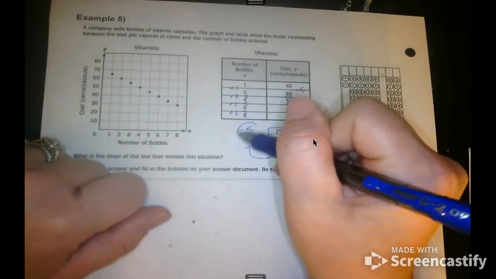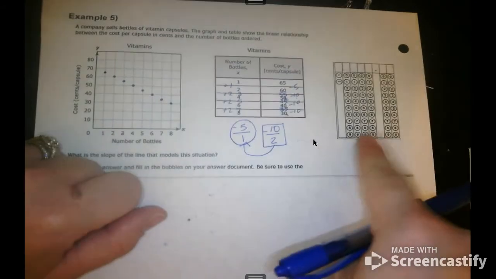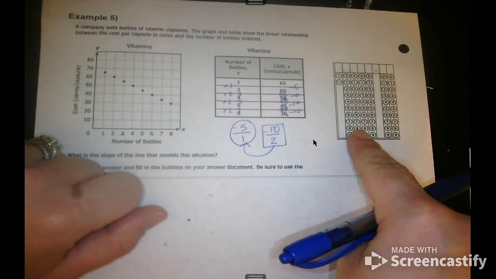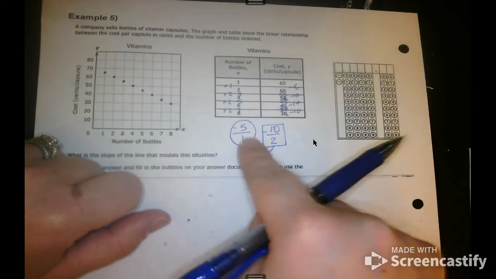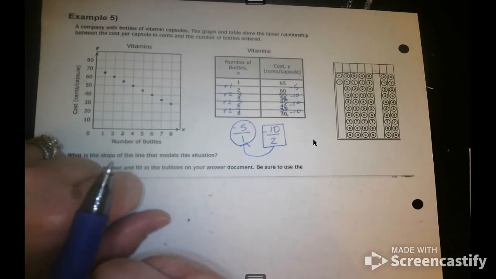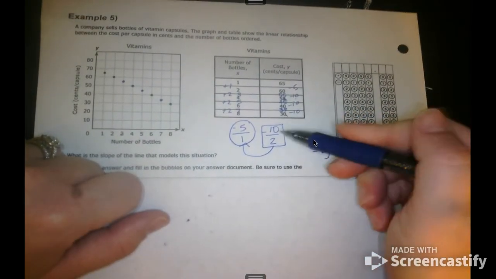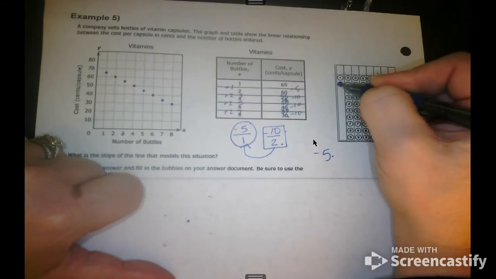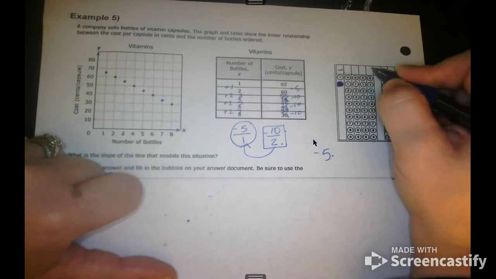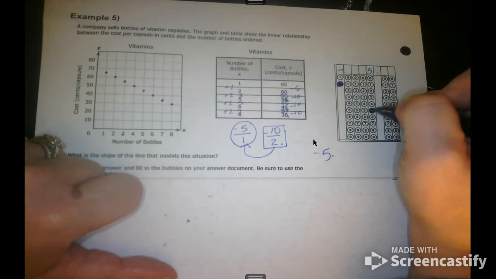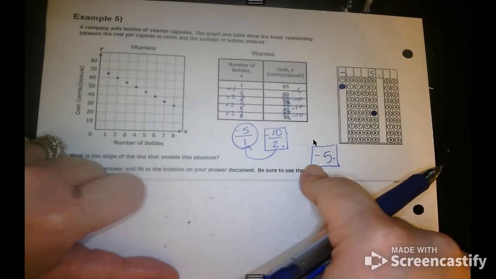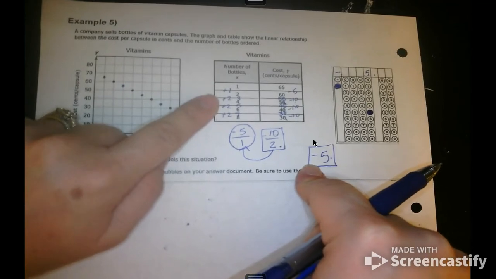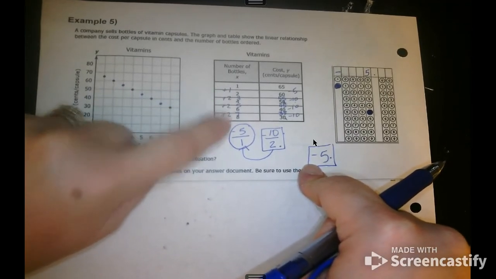So what is my slope? If this is what it gives me, how would I write that as my answer? What is negative 5 over 1? Negative 5. What is negative 10 divided by 2? Negative 5. So that's all I have to put. So was it hard to find that? No. But what did it try to do? It tried to trick you and make you think there's not a constant.